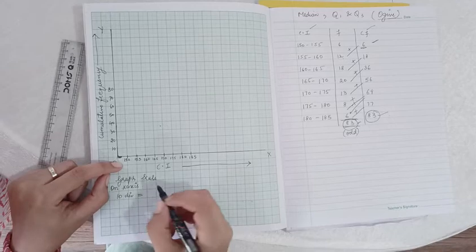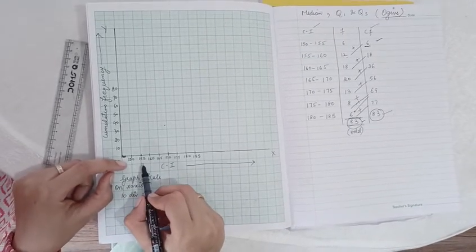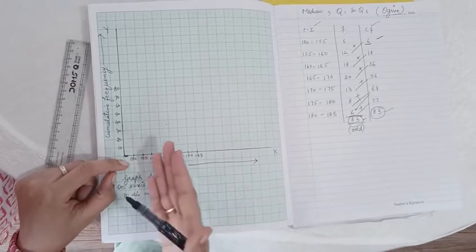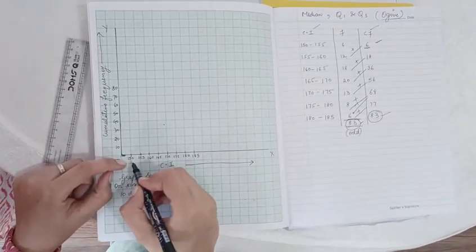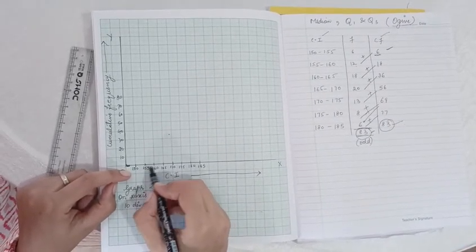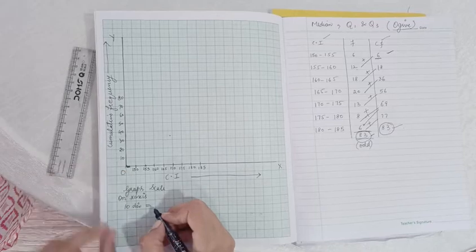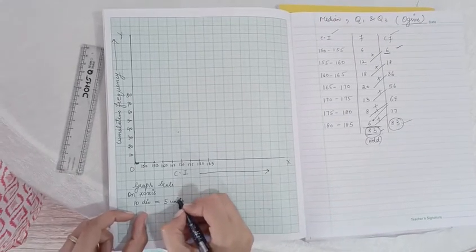So 10 divisions is equal to how many units? I am going from 150 to 155, so that means 5 units are there. You can count also: the difference between 155 and 150 is 5. In the same way, the difference between 160 and 155 is 5. So I can write here 10 divisions equals 5 units.